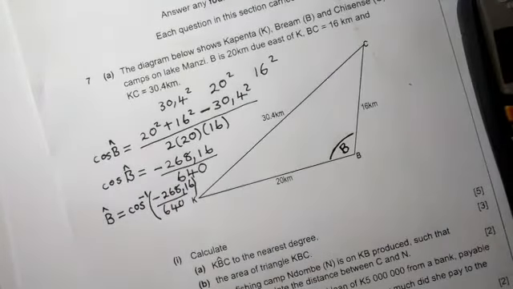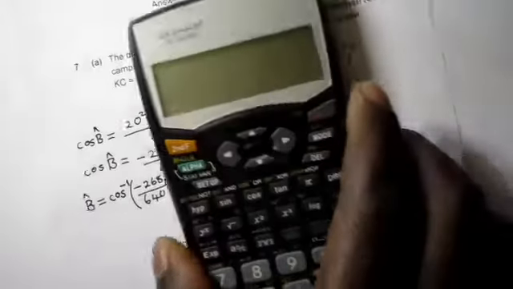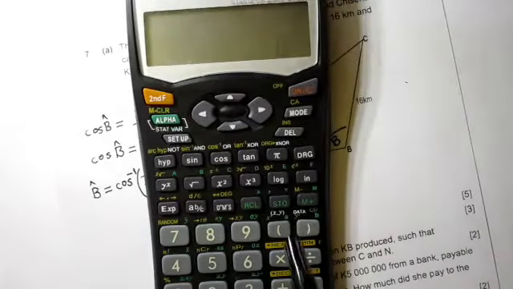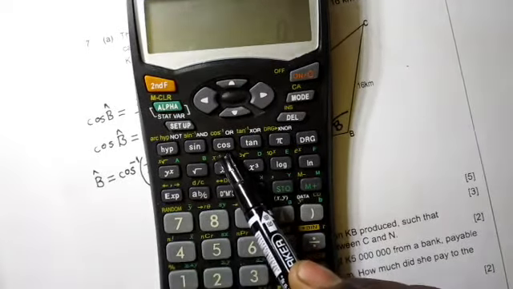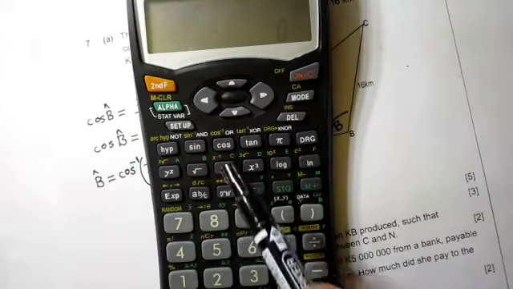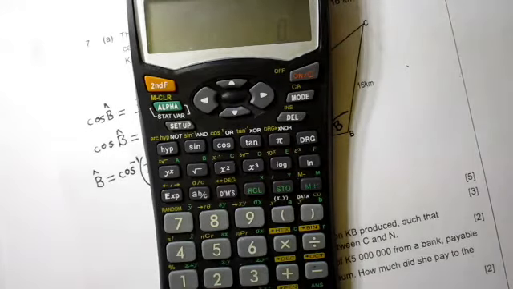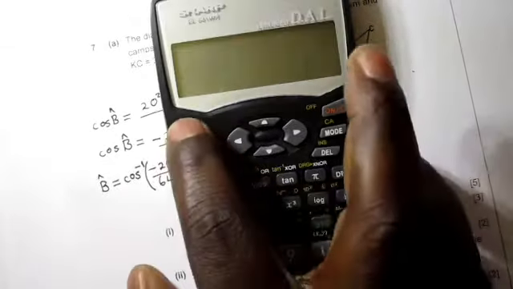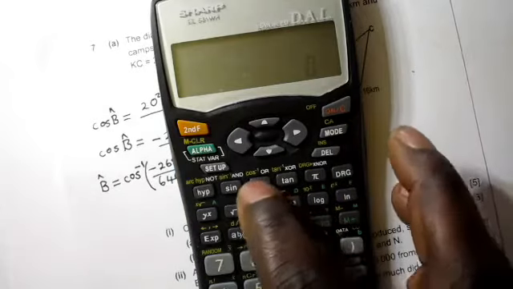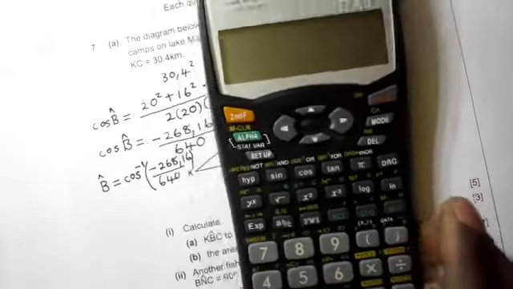How do you punch arccos in your calculator? If you look at this button written cos, in white, above there is arccos written in orange. It means that to punch arccos, you first punch the second function button, then you punch arccos open bracket.